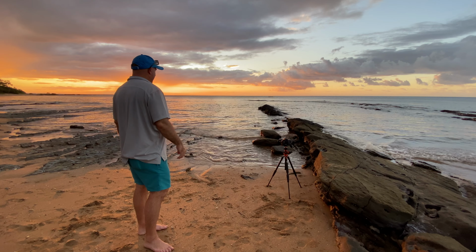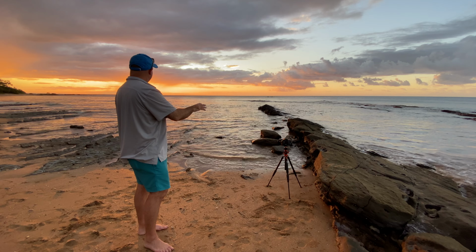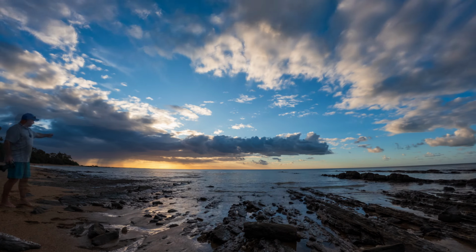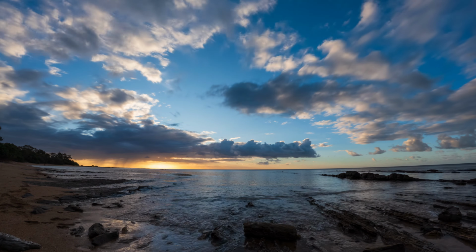But yeah, we're starting to get a nice sky, so I'm going to get some shots. And I might even put on a filter to show you how we can do long exposures in Aperture Priority.